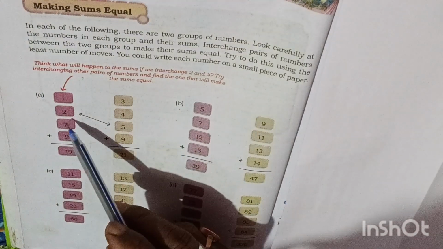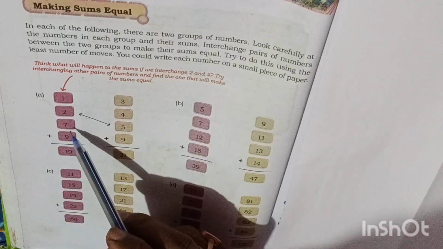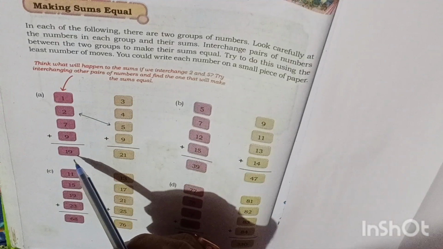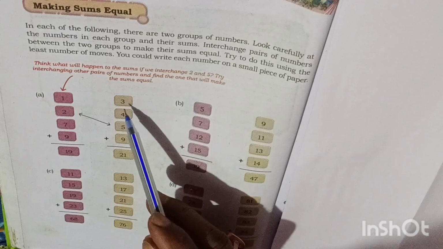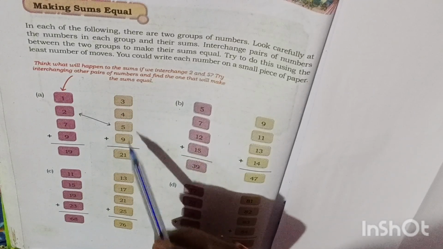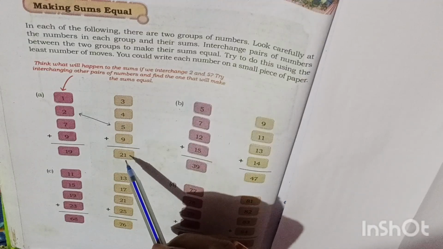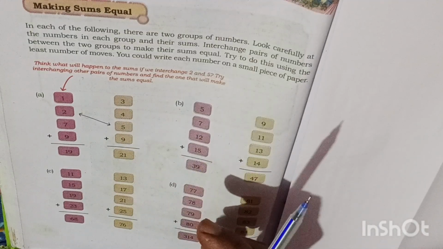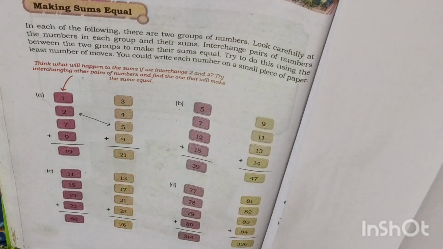1 plus 5 is equal to 6, 6 plus 7 is 13, 13 plus 9 is equal to 22. Secondly, in that case, 3 plus 4 is equal to 7, 7 plus 2 is equal to 9, 9 plus 9 is equal to 18. So that trick does not work in this case. So you have to choose how to interchange the numbers so that the sums are equal.